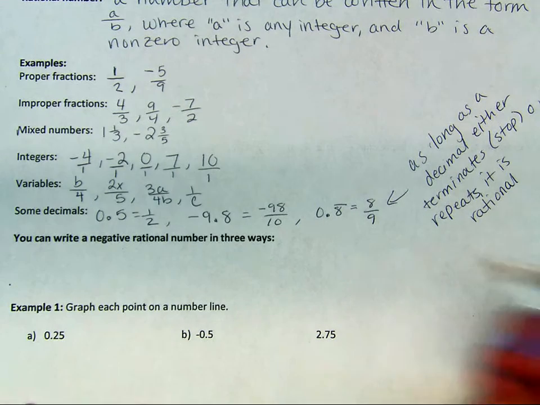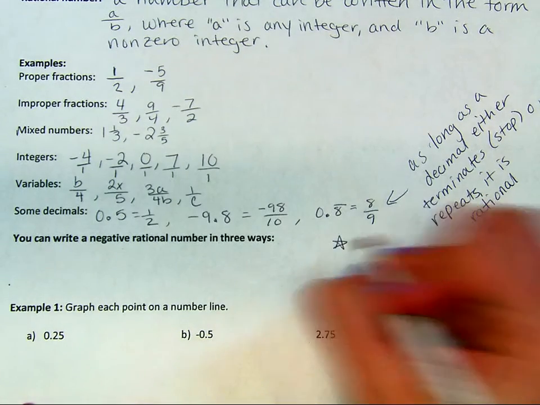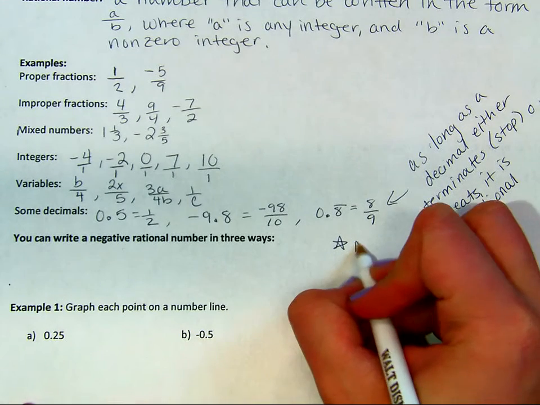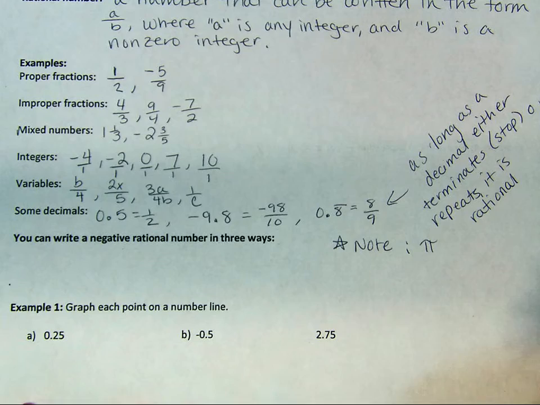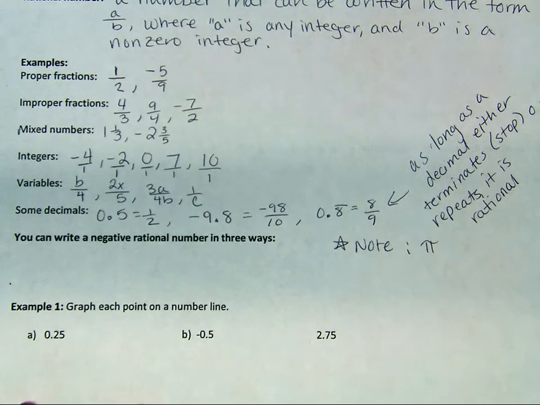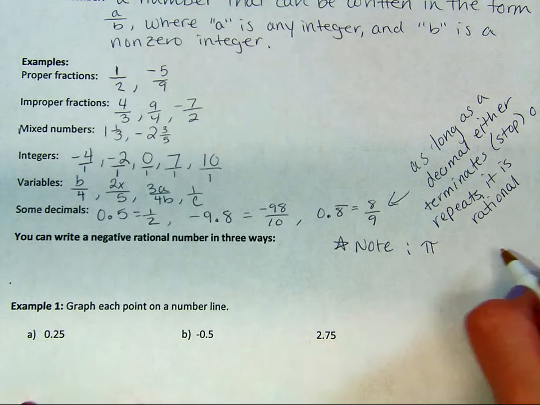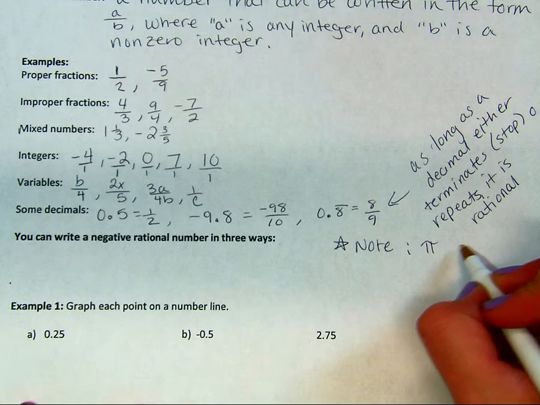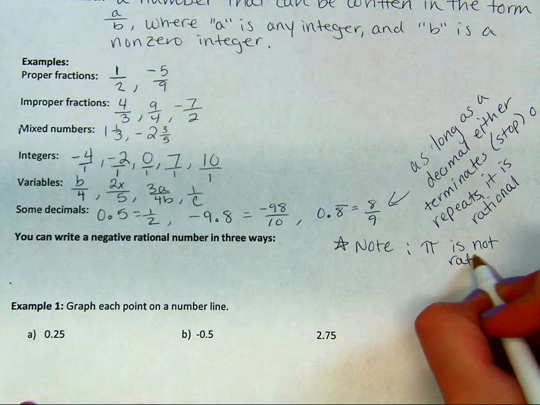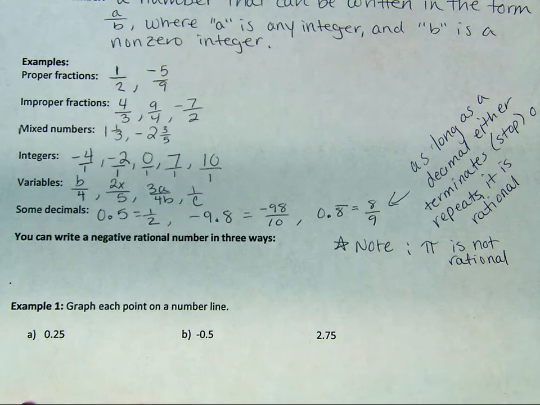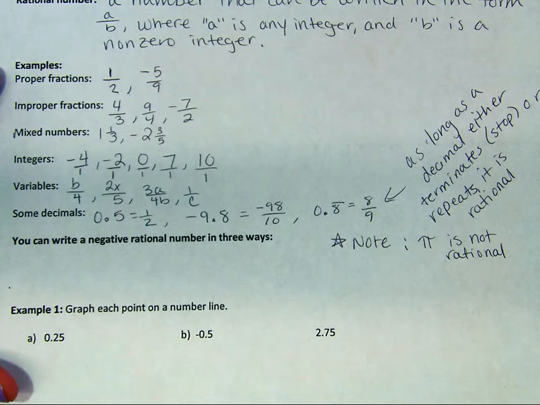Something like pi would not be rational. Pi is 3.14159 and so on, there's no pattern, it goes on forever, it doesn't repeat. This would be an example of something that's not rational, or irrational. So we'll say pi is not rational. There are plenty of other examples, but pi is a really common one.